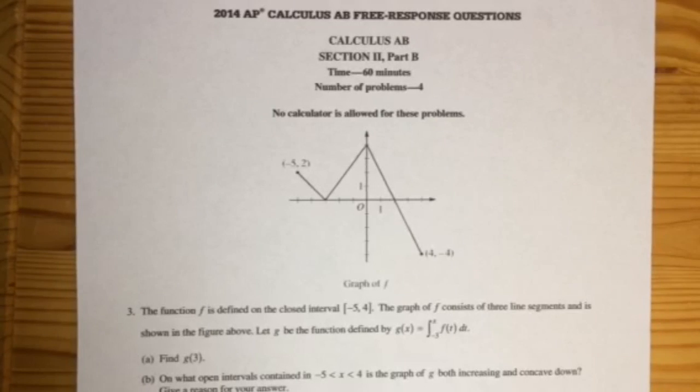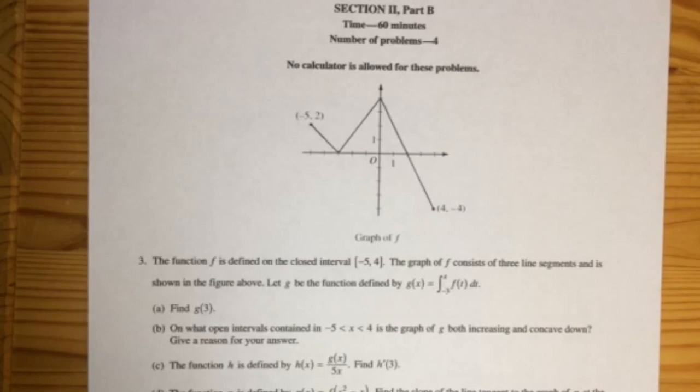This is the 2014 AP Calculus AB free response question number 3. It states the function f is defined on the closed interval from -5 to 4. The graph of f consists of 3 line segments and is shown in the figure above. Let g be the function defined by g of x equals the integral from -3 to x of f of t dt. Part A asks us to find g of 3.